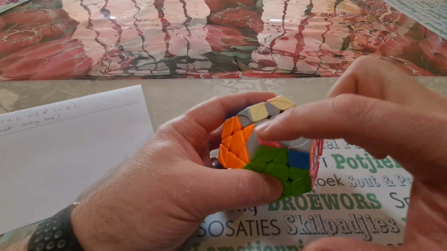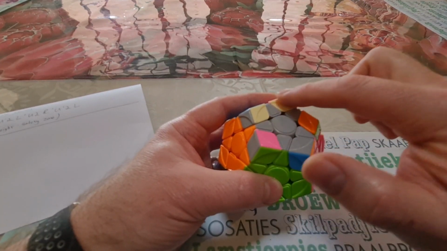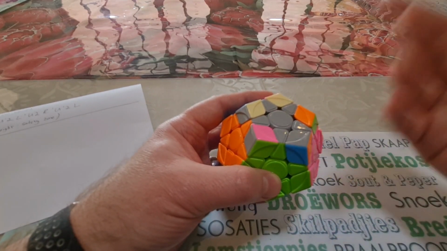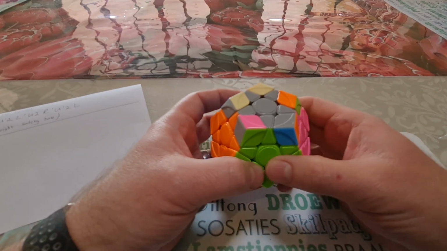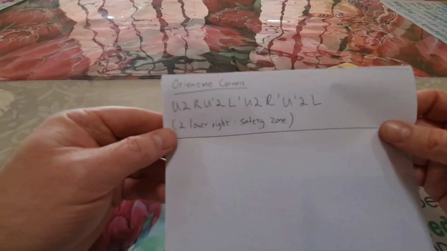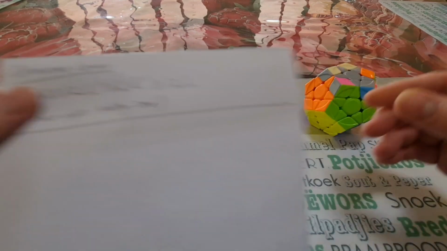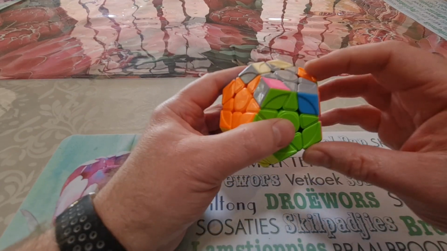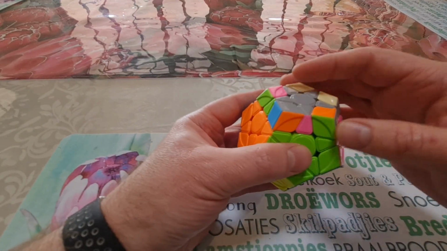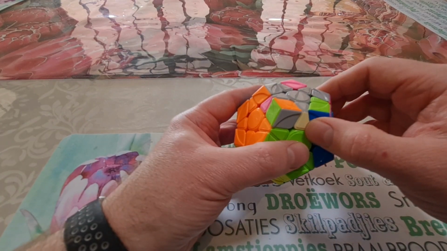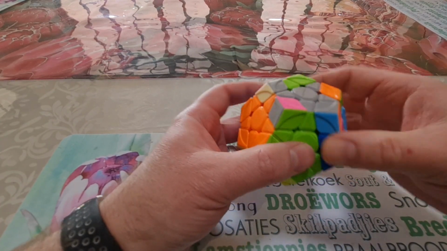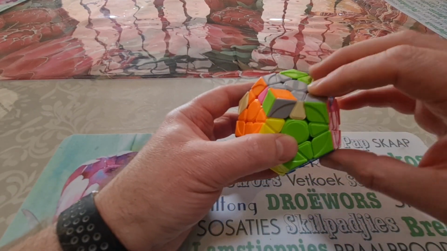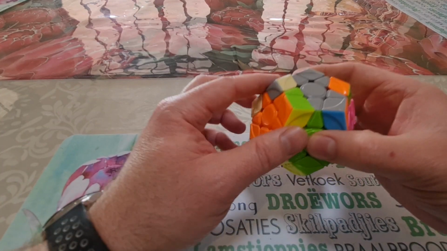And when you do this algorithm, these move in an anti-clockwise direction until you have all 5 of them correct. But in this case, we don't have anything, so we just do the algorithm. Just for reference, that's the algorithm I'm talking about. Okay, so let's go. So we just do upper 2, right, upper 2 accented, left, upper 2, right accented, upper 2 accented, left.